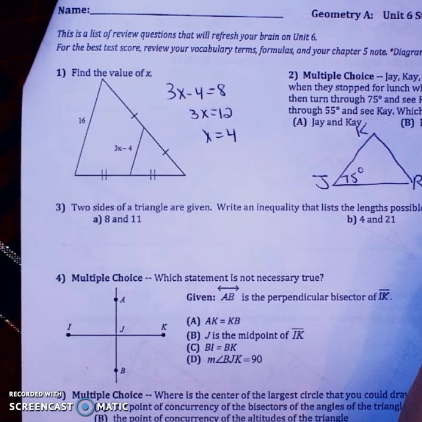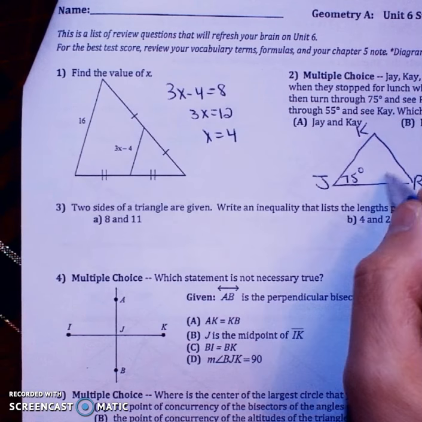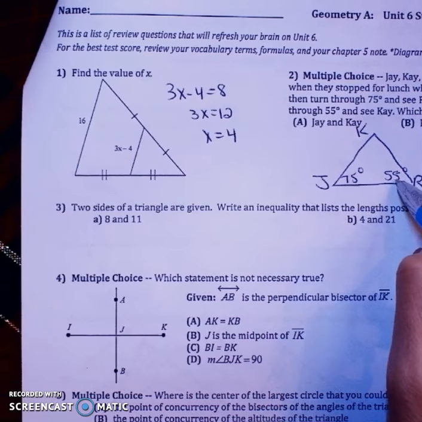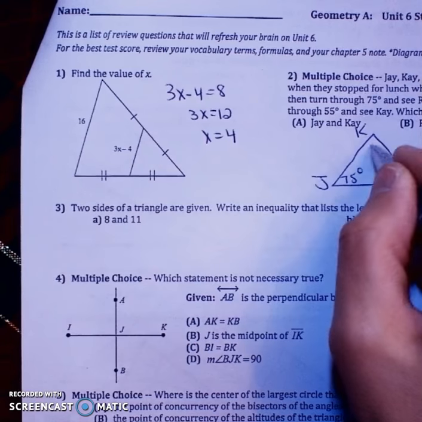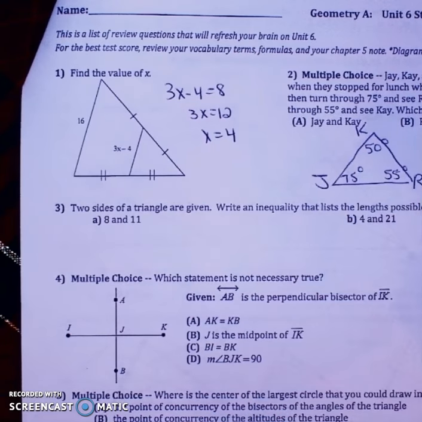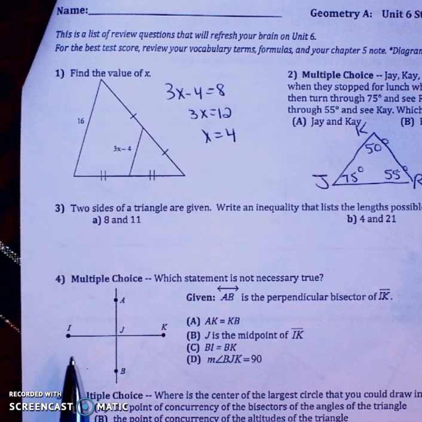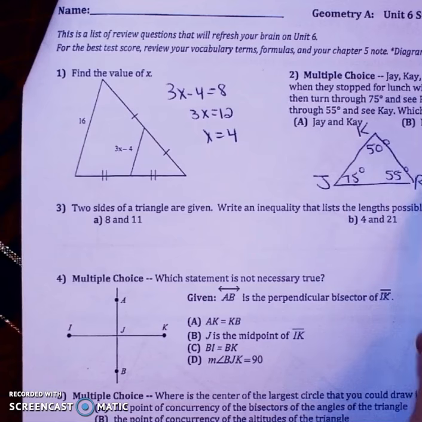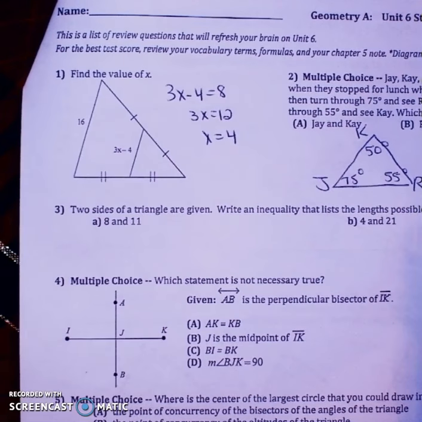And Ray could see J, and then turn 55 degrees and see K. So first thing, the sum of these angles has to equal 180, so that would be 130, which ends up putting this one to be 50 degrees. It wants to know which two were furthest apart, which means we're looking for the longest length, which would be across from the largest angle, which is the 75 degrees, so that means K and Ray are the furthest apart.